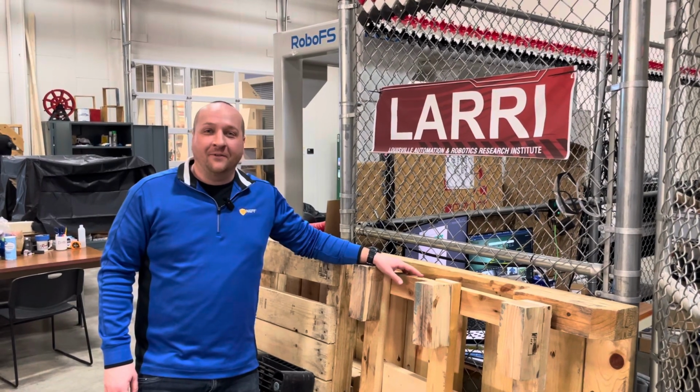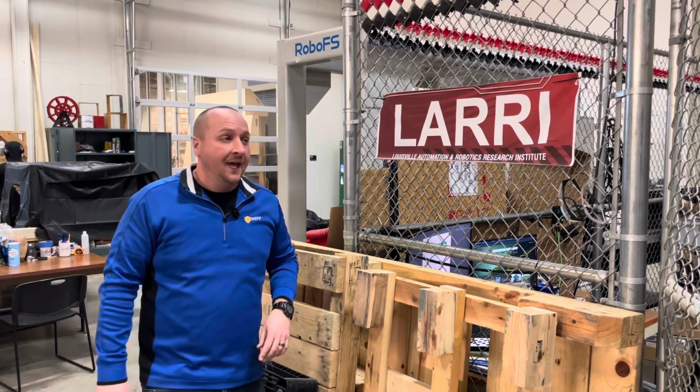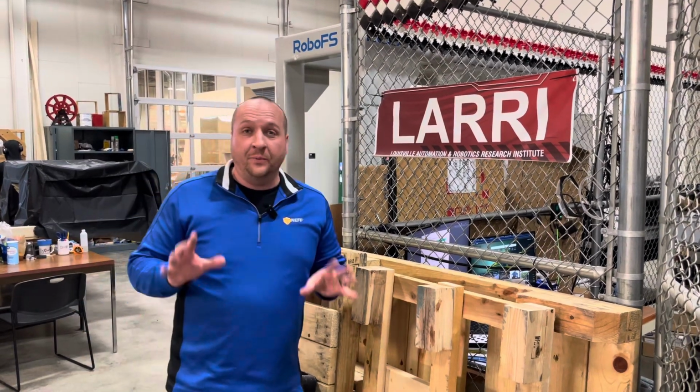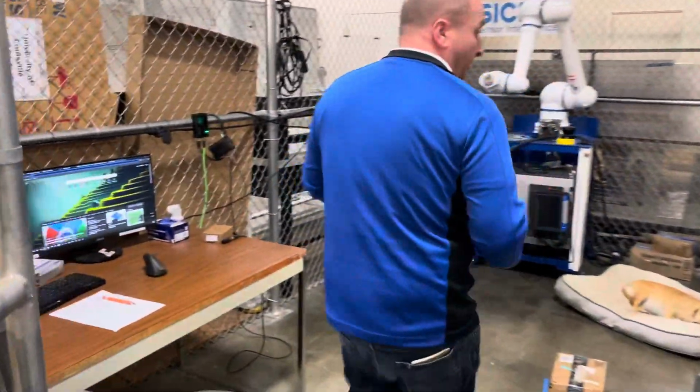Doug Grog with NEFF Automation, and today I am at the Larry Center at the University of Louisville, and we are doing something with the P&F industrial event camera. So let's go into the little cage here. I'm just going to run down what we did very quickly setting up the P&F industrial event camera.